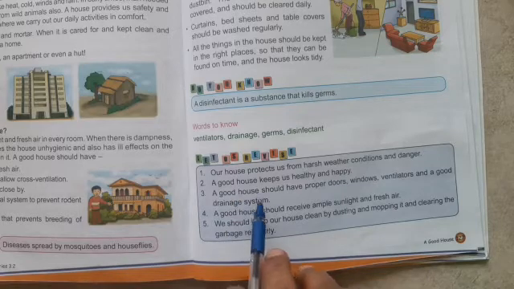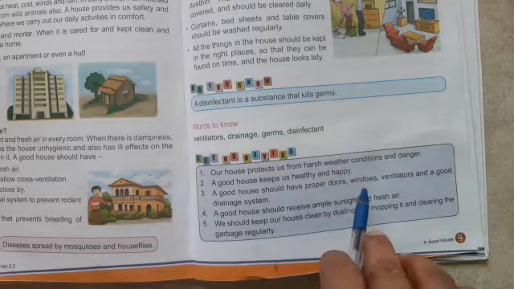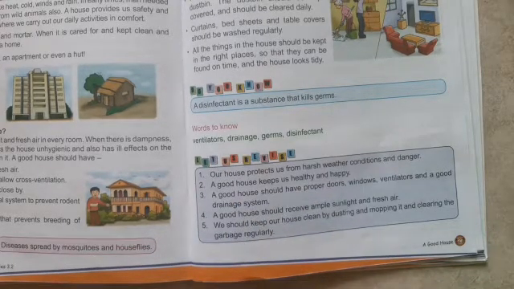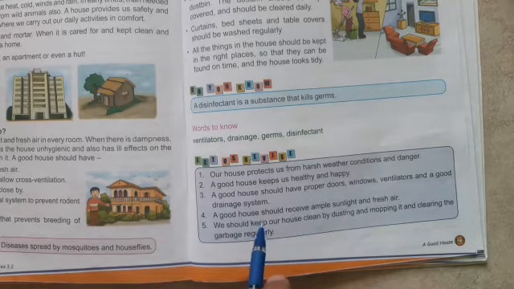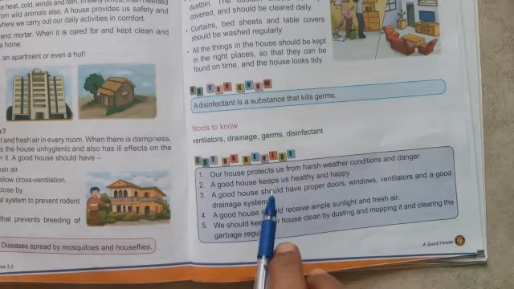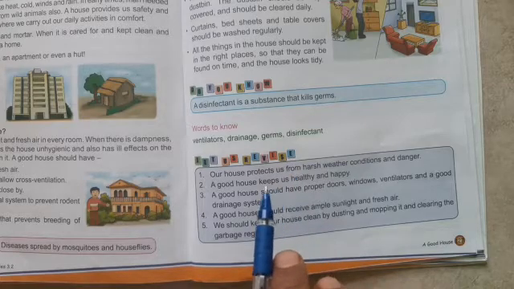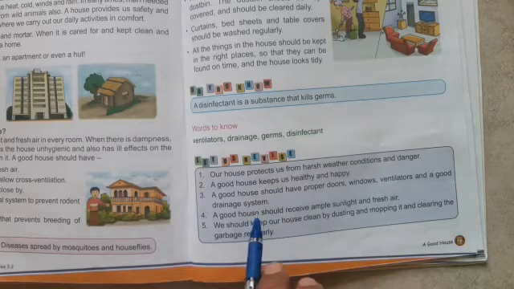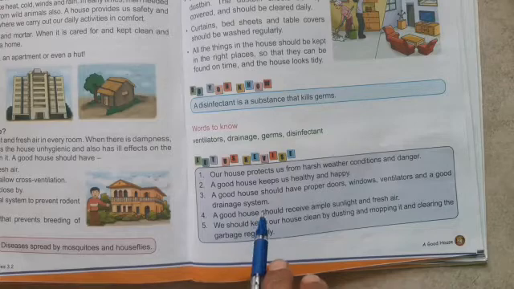3. A good house should have proper doors, windows, ventilators, and a good drainage system. A good drainage system prevents the breeding of mosquitoes and houseflies.